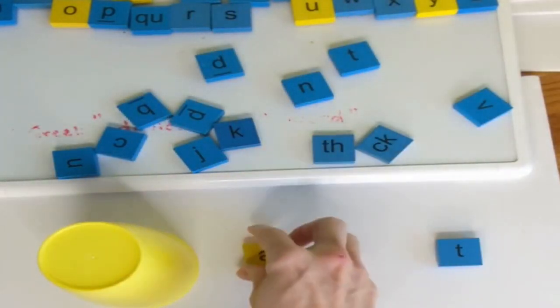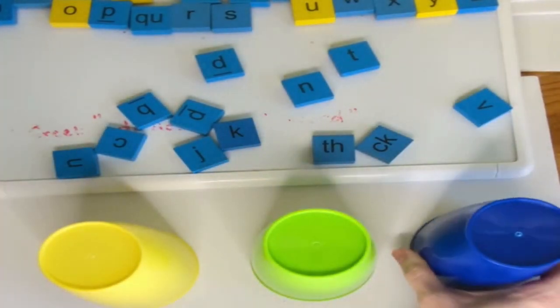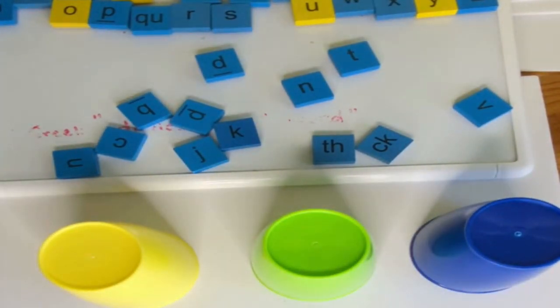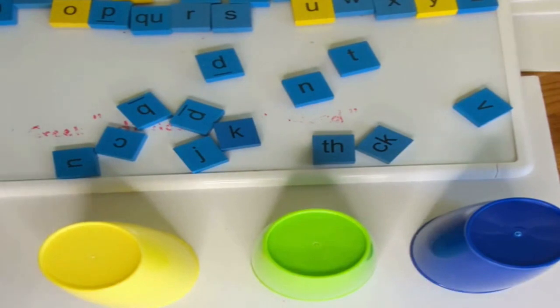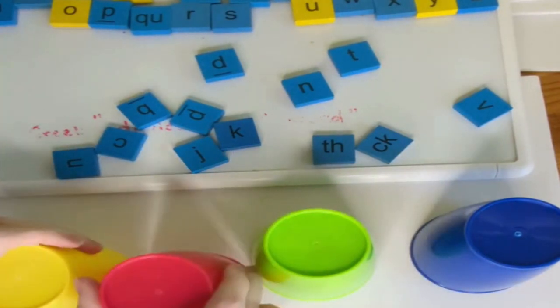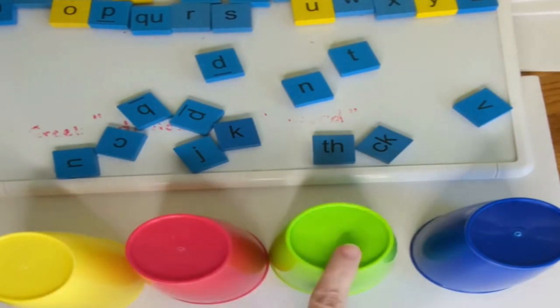Okay, what if I wanted to change and make a new word? I have bat. Now I want to make it say brat. What do I do to make this say brat? Well, I have b-at. I need to put another sound in here. So this was b-at.